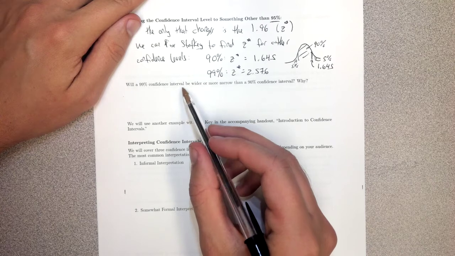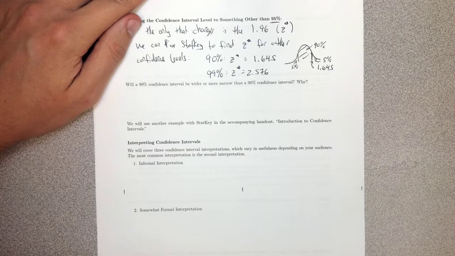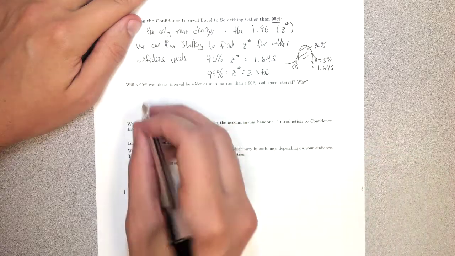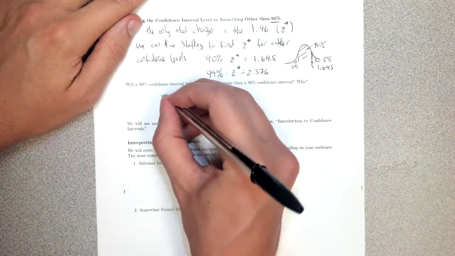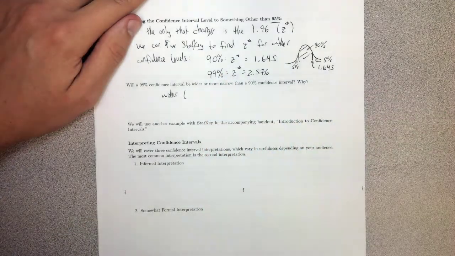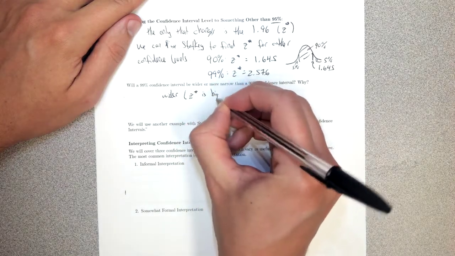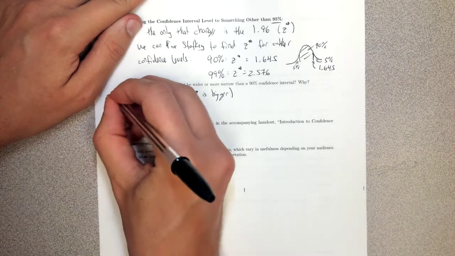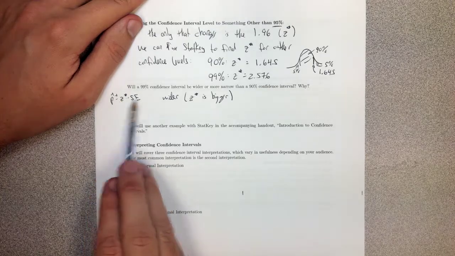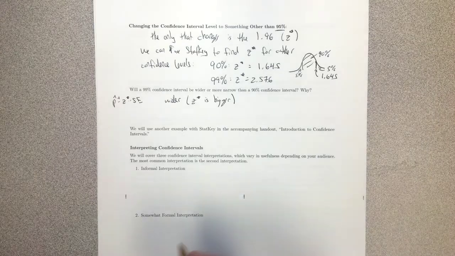And so if we look at whether a confidence interval will be wider or narrower depending on changing your confidence level, you could think about this in a couple ways. A 99% confidence interval will be wider than a 90%. You could think about it from the formula perspective in that z star is bigger. And if z star is bigger, that means you're adding and subtracting more to your sample proportion, so that's going to make the interval bigger.